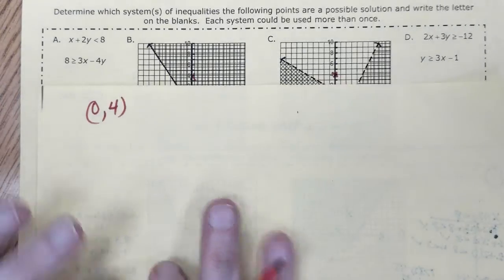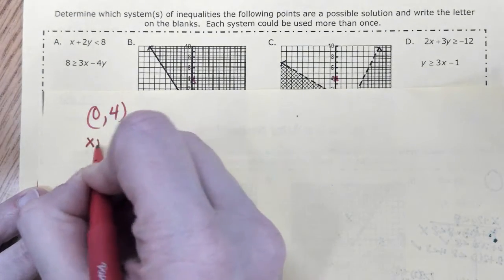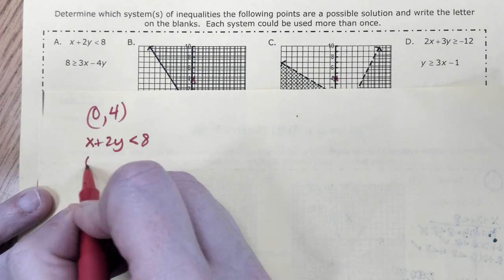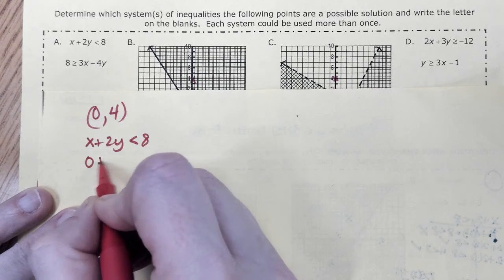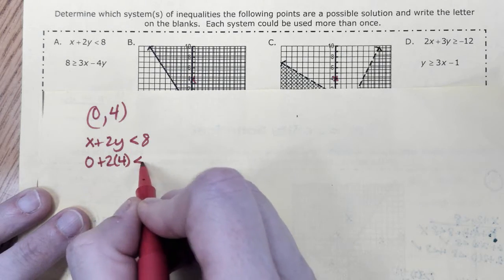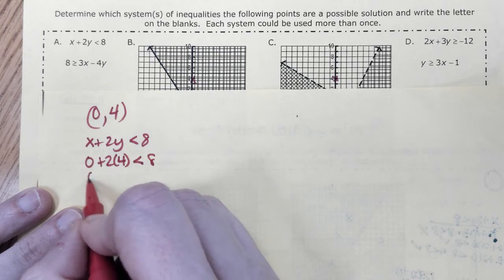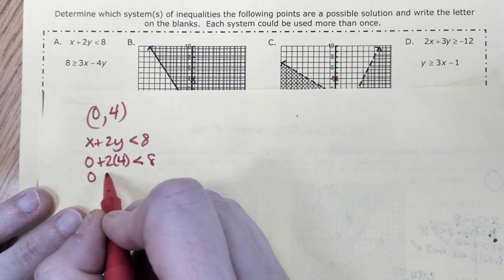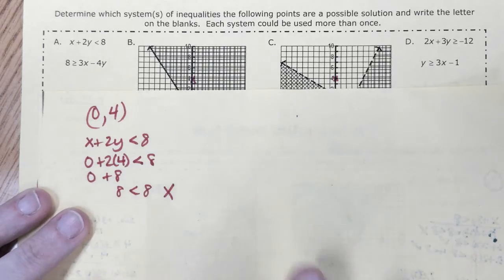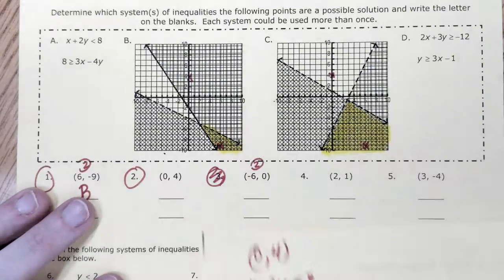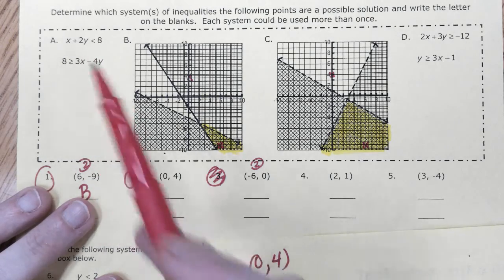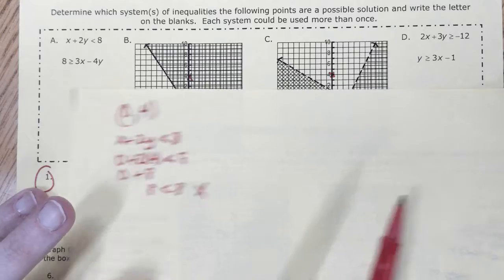So I'm going to start with the first equation, x plus 2y less than 8. So x is 0, 2y is 4, so 0 plus 2 times 4 is less than 8. Well, 0 is 0. 2 times 4 is 8. Is 8 less than 8? No. 8 is not less than 8. So 0, 4 does not work for the first one. Now, if it worked for the first one, I would still have to check the second one.